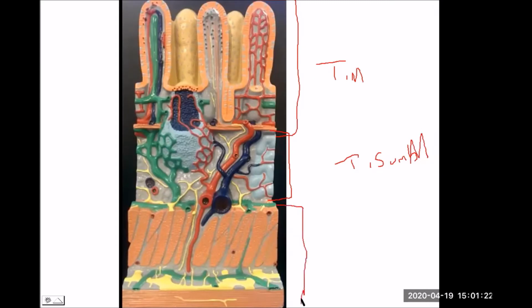And then we have here on this view, the tunica muscularis. And our serosa, it would be just beyond the view here, but there's no detail to point out.